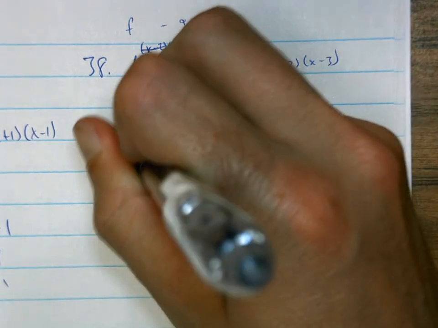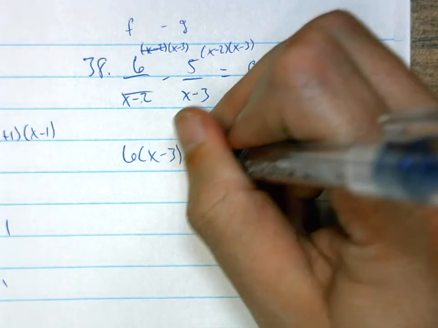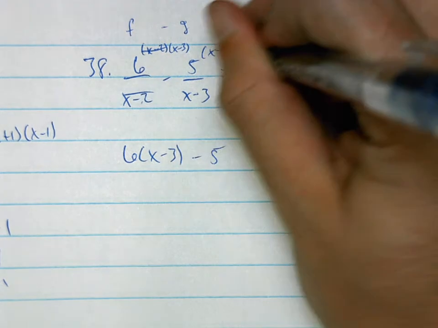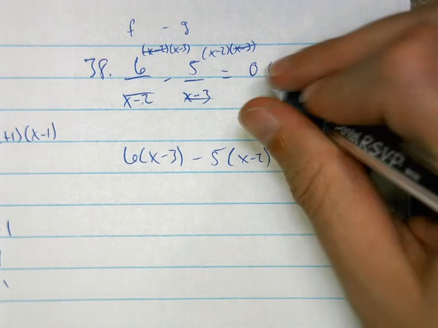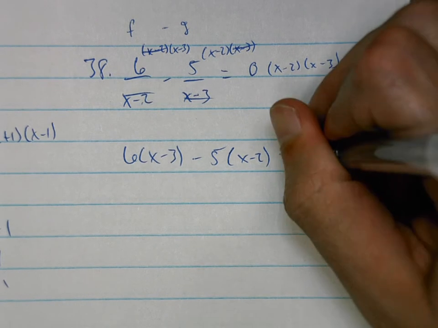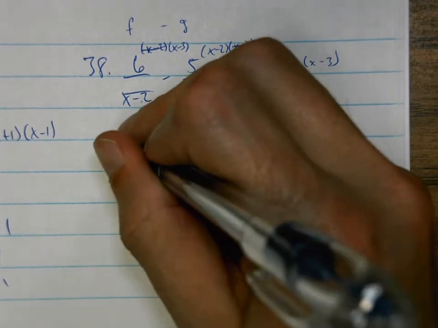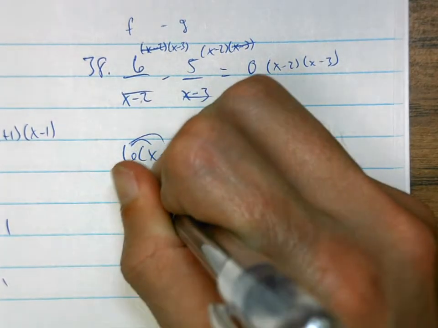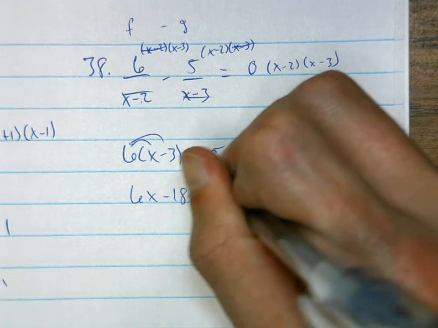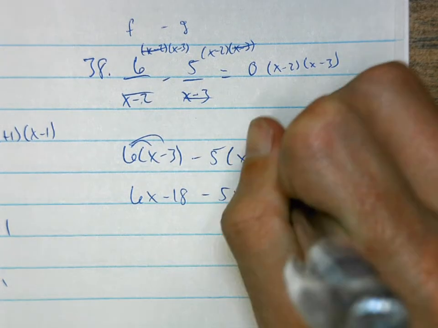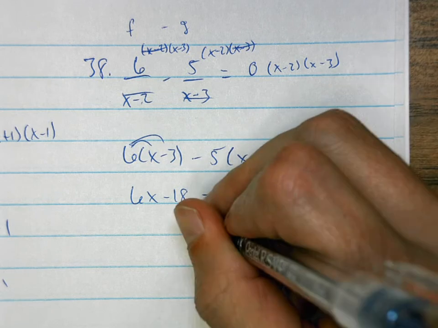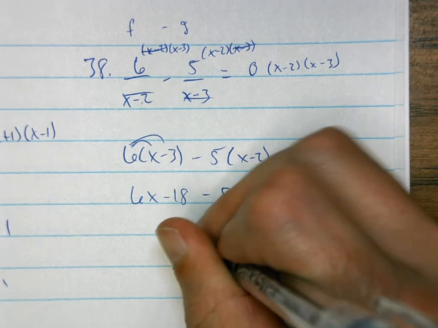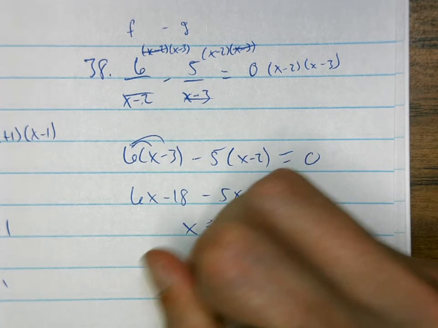Minus 5, the x minus 3's cancel, times x minus 2. And 0 times anything is just 0, so you just put 0. 6x minus 18 minus 5x plus 10 equals 0, or x minus 8 equals 0, x equals 8, and that's not extraneous.